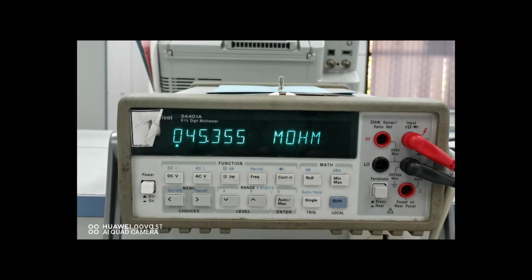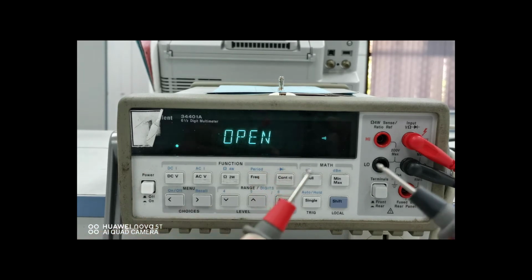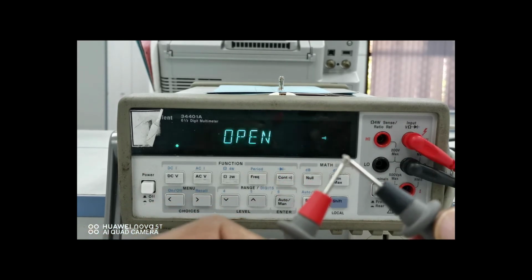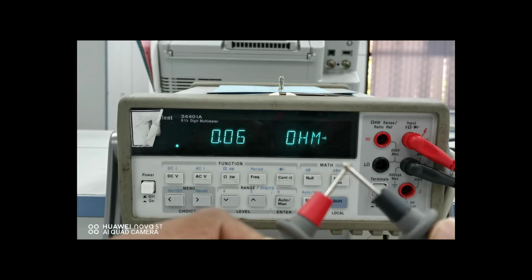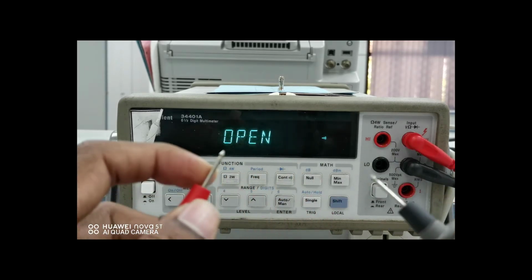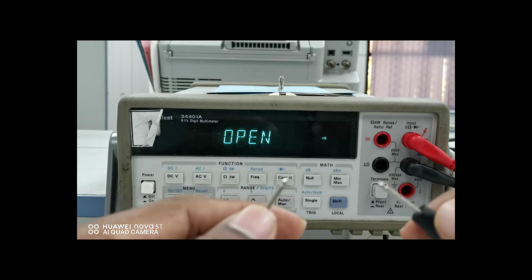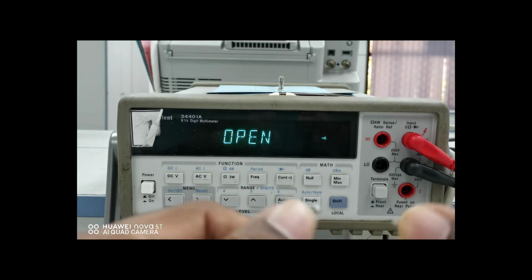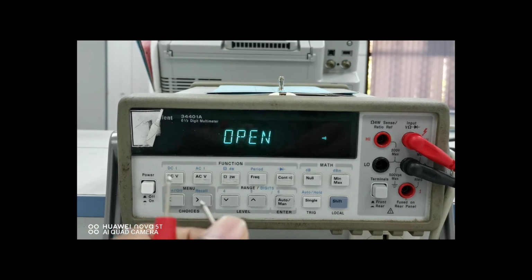Alright, so next, if you want to measure the connectivity, we just press this button. Okay, then you just tap your probe like this. If you hear the sound, it shows that there is connectivity. So basically this type of measurement is to measure the connectivity of our circuit. Okay, so that's all for the brief introduction to the multimeter.